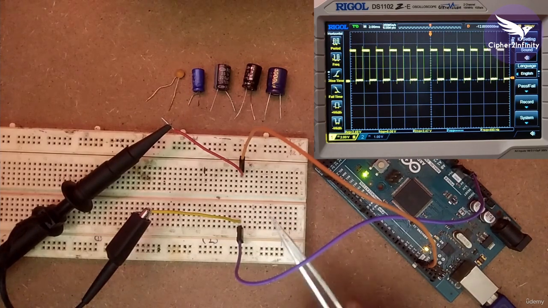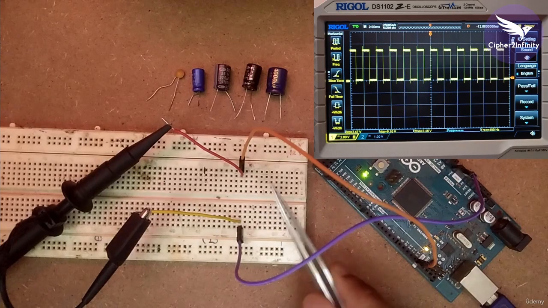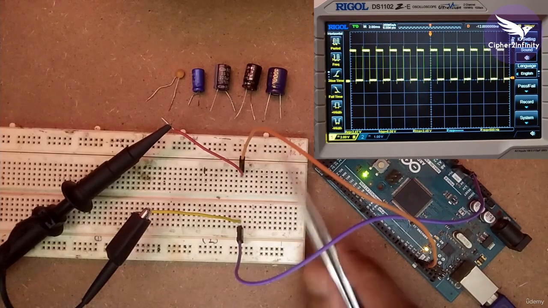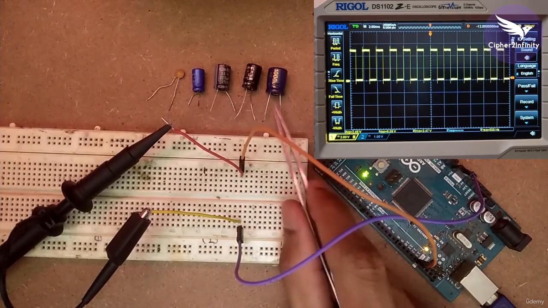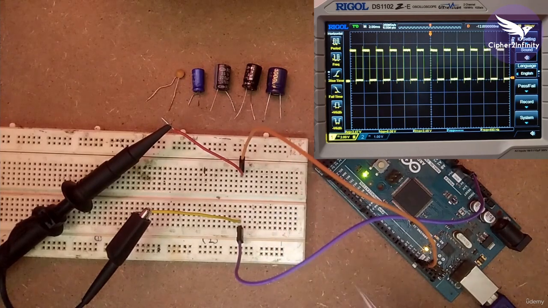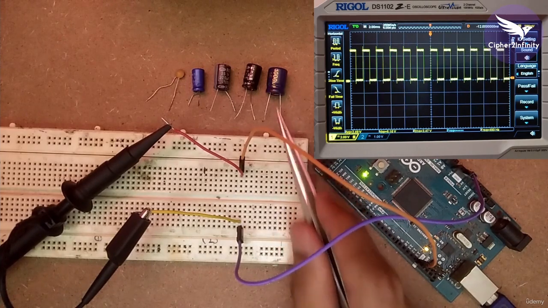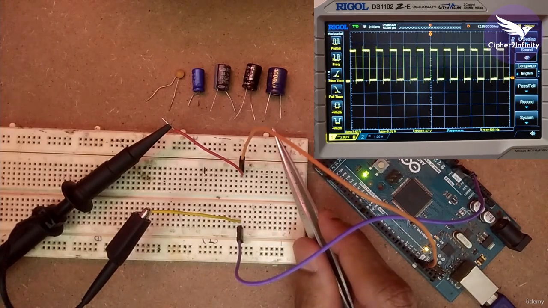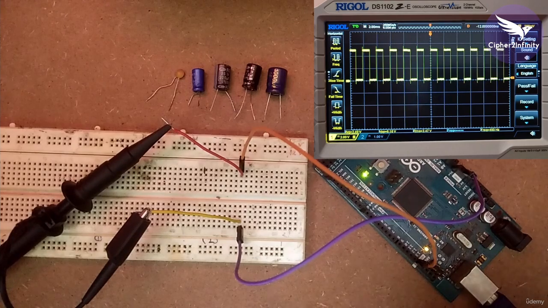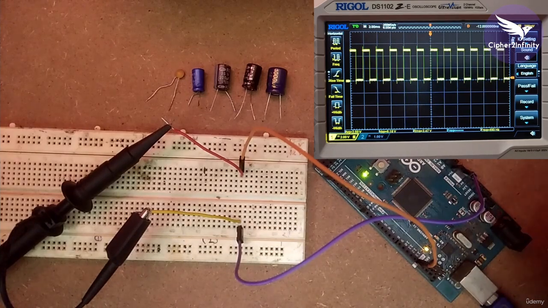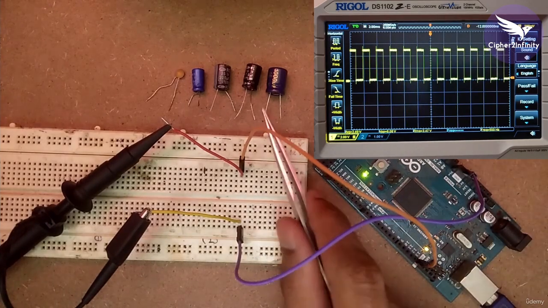It means that whenever you have to filter out a lower frequency, the value of the capacitor you have to use is going to be higher. For 500 Hz, we used a 1000 microfarad capacitor. If you have to filter out, let's say, 100 Hz, then you will need a capacitor with an even higher value.